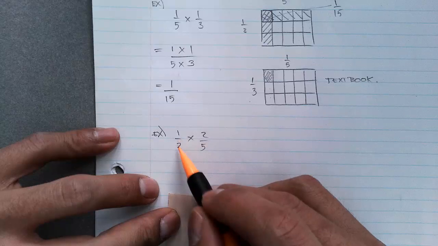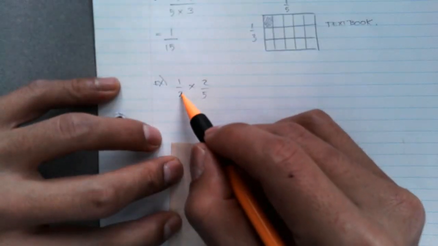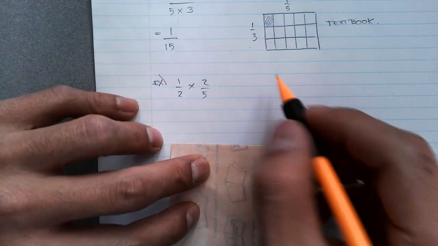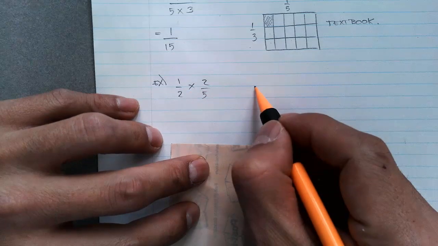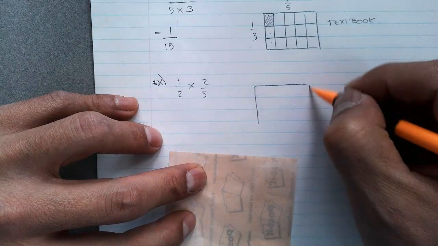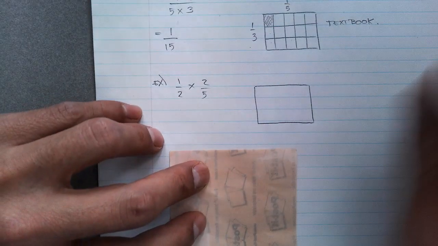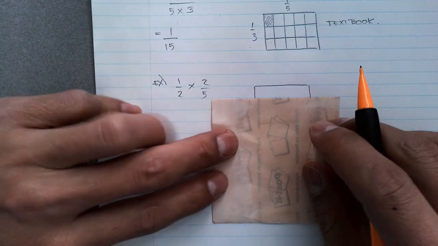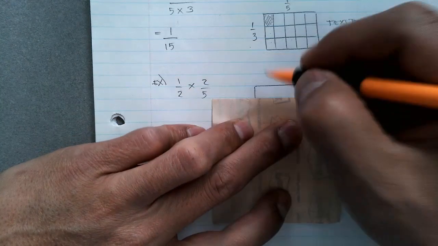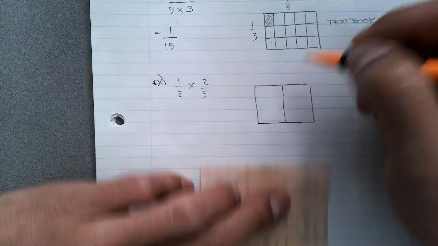So now what I'm going to do is I'm going to keep this 1/2, this first fraction, as the length. And so now I'm going to try to model this first before I do the math. Okay, so here is my rectangle again. I'm going to try to do this the textbook way, just to keep it neat. I'm going to look at this length up here, and I'm just going to cut this in half because that's the denominator that we're talking about. Okay, so I'm going to cut it in half, like so.